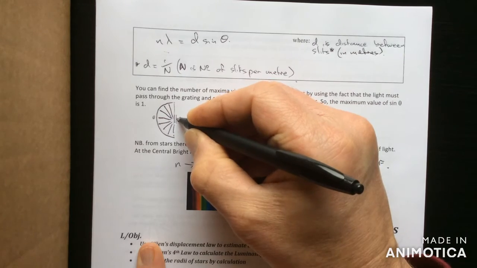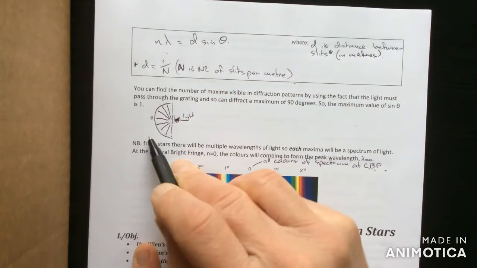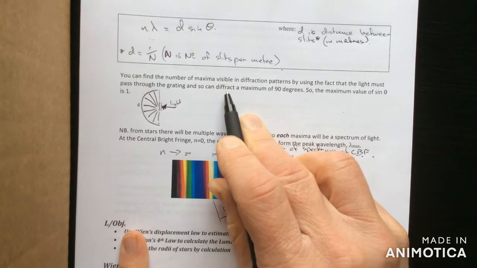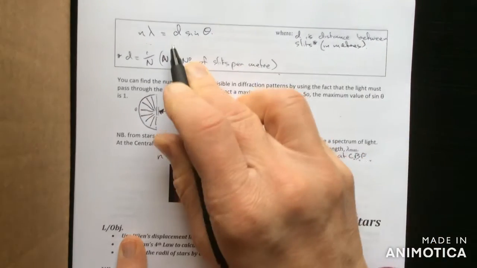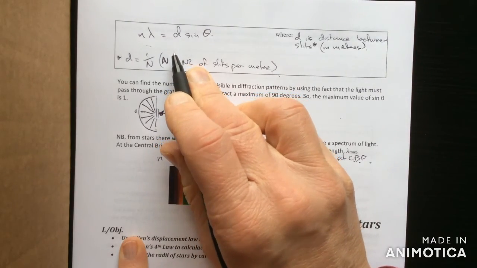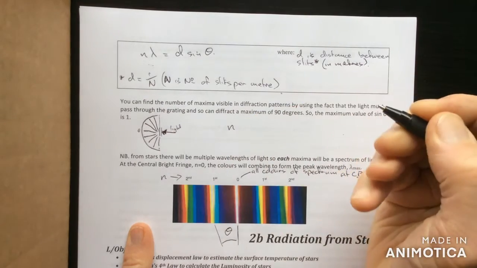If this is your light coming in here, they might ask you to work that through. The maximum diffraction you'll get is 90 degrees. It's just a case of rearranging that. So, how many fringes would you see?